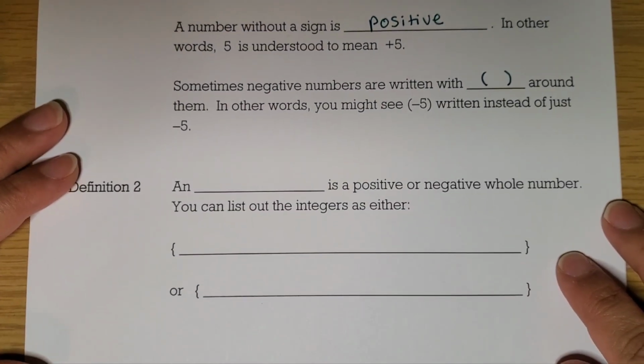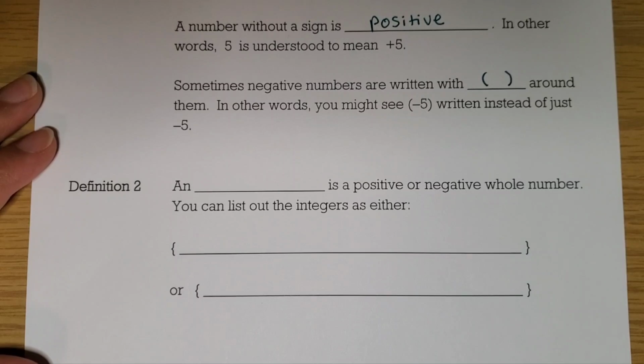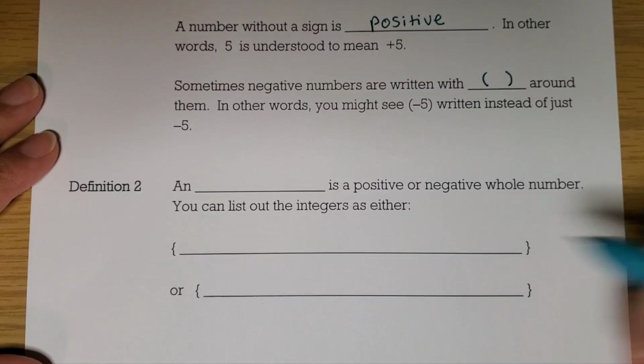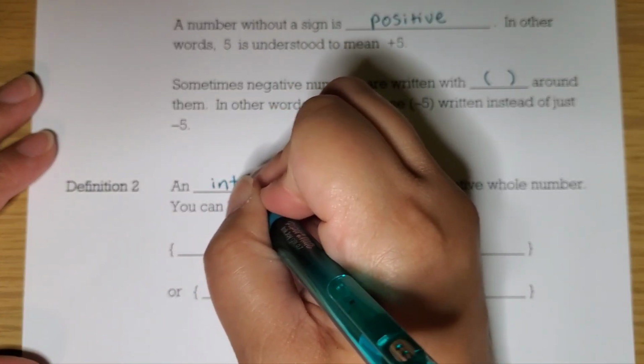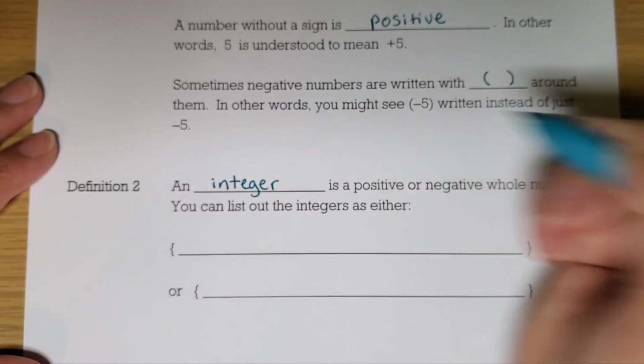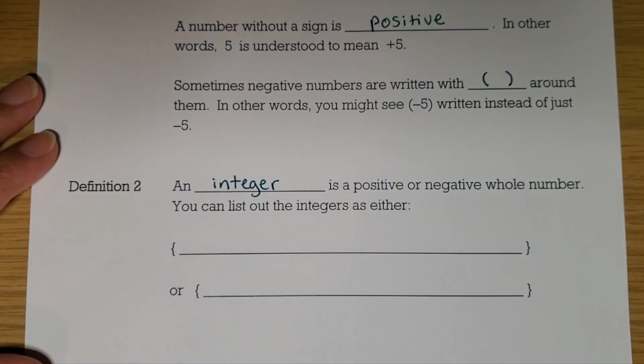Now let's define a new type of number. We've got whole numbers and natural numbers that we've talked about so far. This new type is called an integer. An integer is a positive or negative whole number. So think of all the whole number amounts that you could have, and if you make them positive or negative, then they become integers.